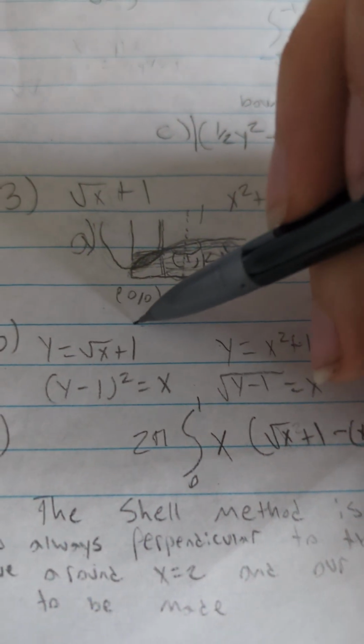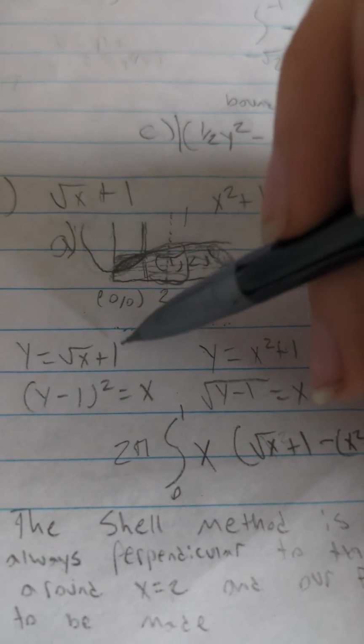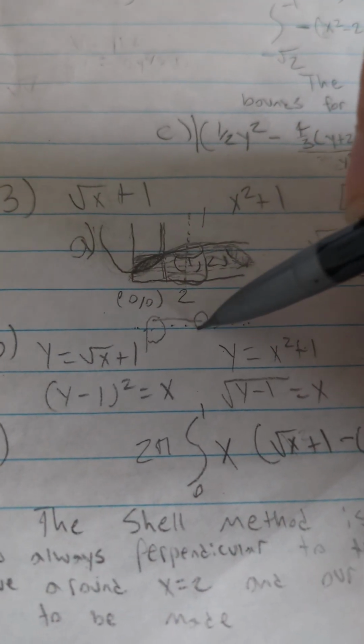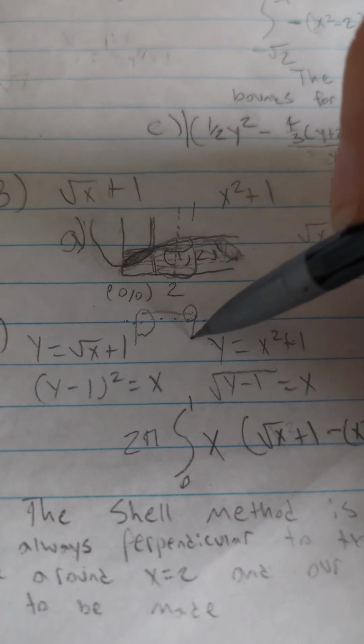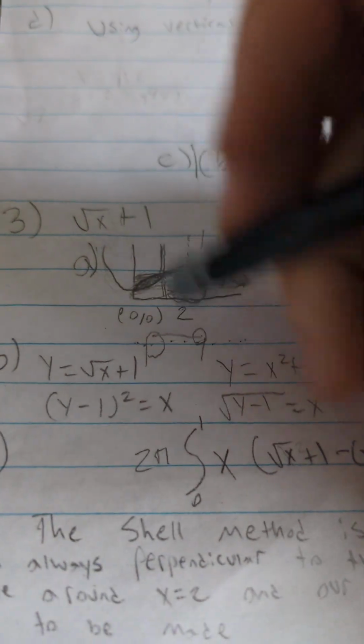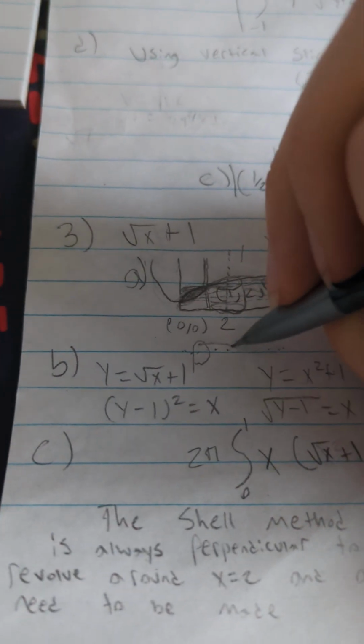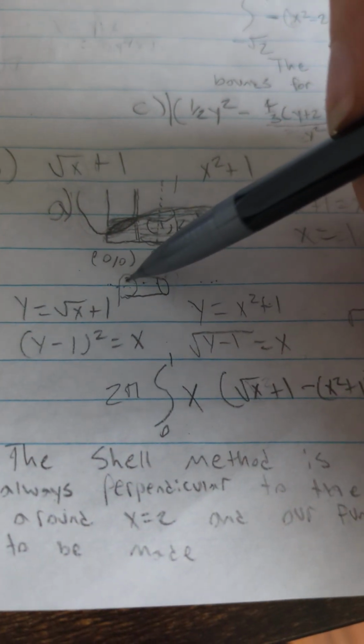So if this was in terms of y, and we were revolving around the y-axis, our shell's radius is always perpendicular to the axis of revolution. As you can see, now the radius would be y.